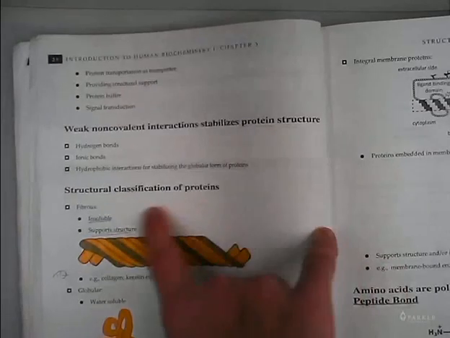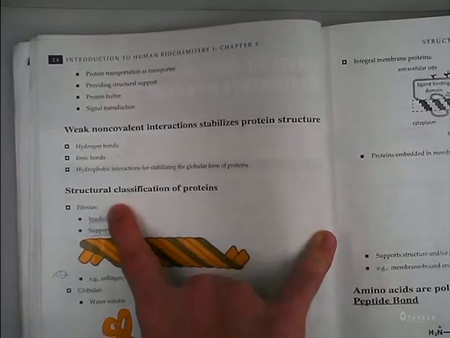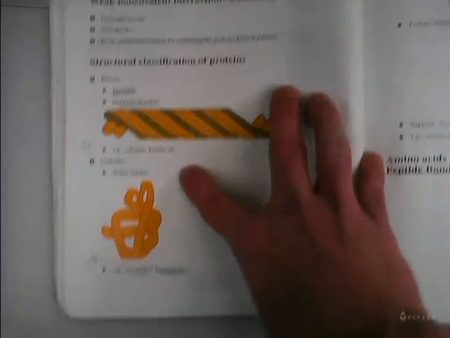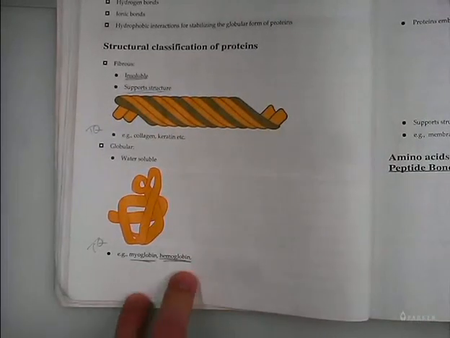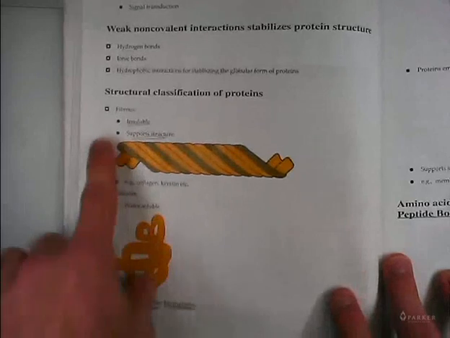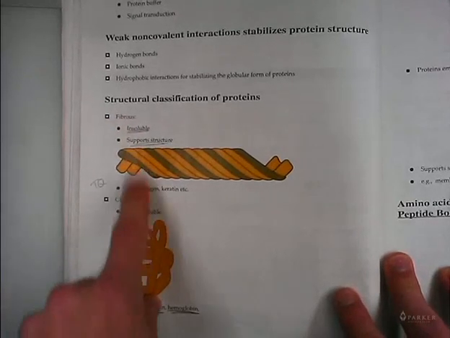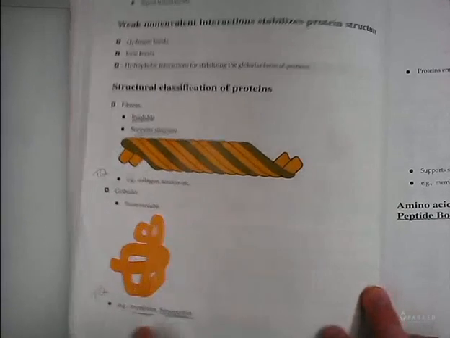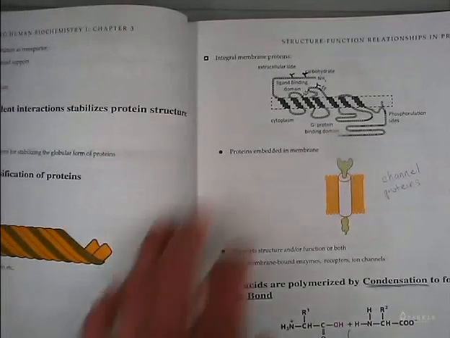This will pull up perfect. Need to know our structural classifications of proteins. Remember which ones are fibrous and which ones are globular, right? So globular are water soluble, so that's going to be our myoglobin, hemoglobin, whereas our fibrous are insoluble, so that's going to be our collagen, keratin. We use our hair and nail examples there.